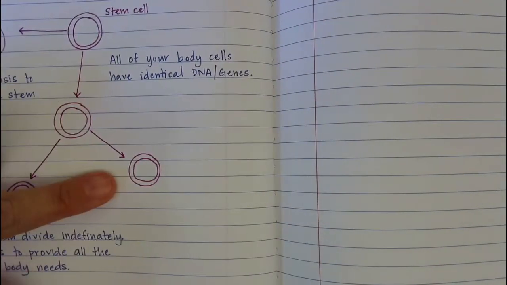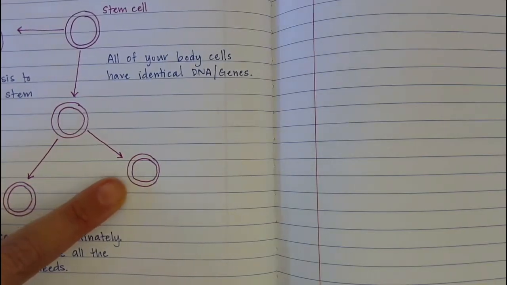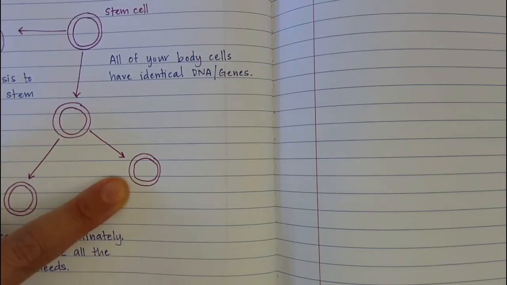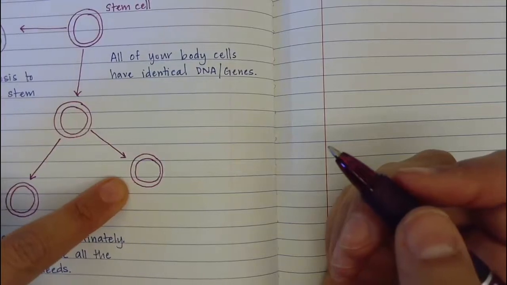So this cell here is going to go through the process of differentiation. And once it goes through this process, once it actually starts to differentiate, it cannot go backwards. So as it becomes a specialized cell, it can no longer go back to being a stem cell.